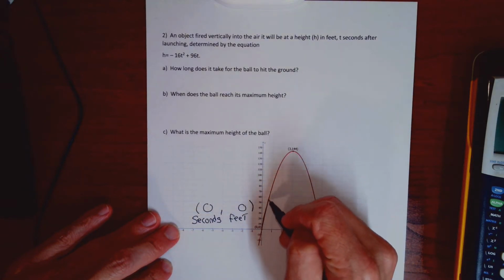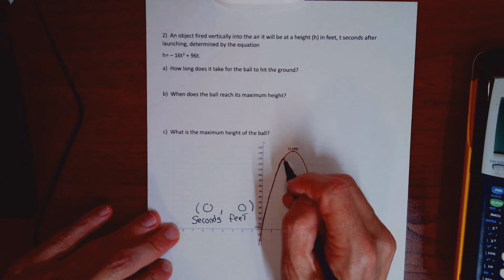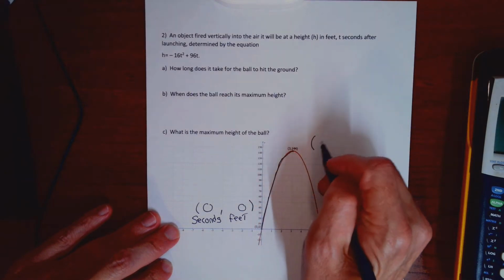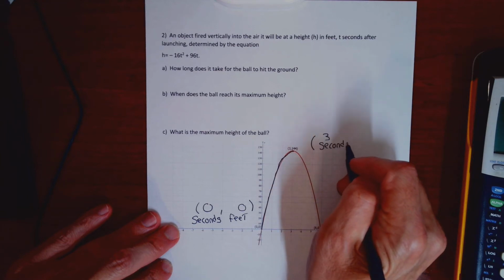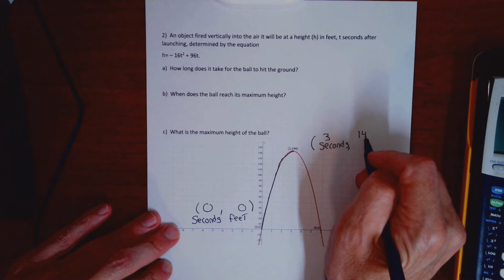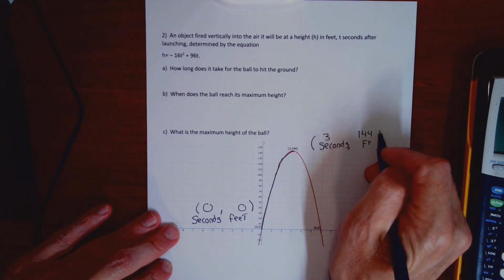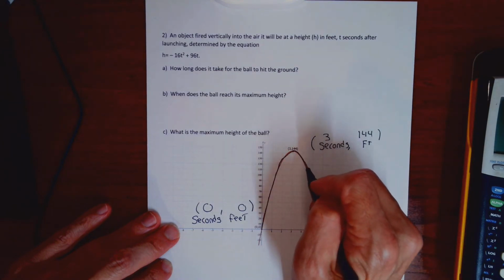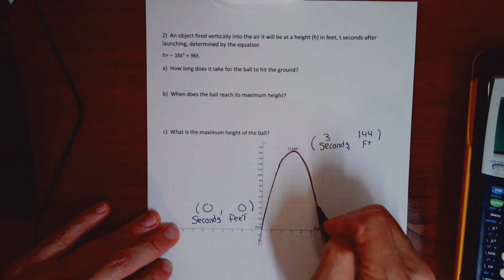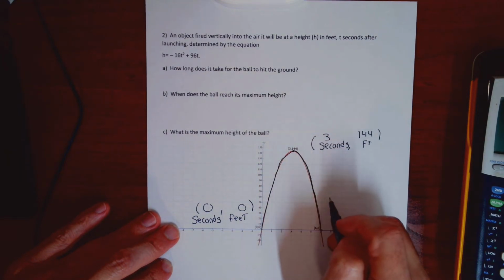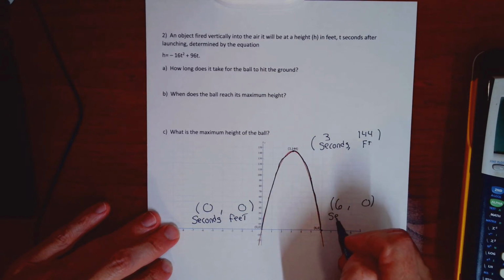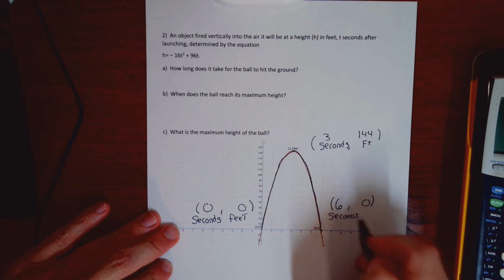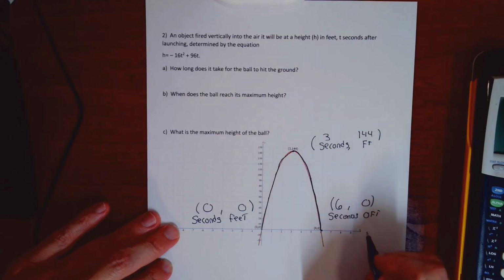It travels a parabolic path, and it gets to its maximum height at 3 seconds. And that height is 144 feet. Once it gets to its maximum height, it continues its parabolic path, but in a downward direction. And it gets to this point (6, 0), which means at 6 seconds, it's at 0 feet again. The x-axis is more or less working like the ground.